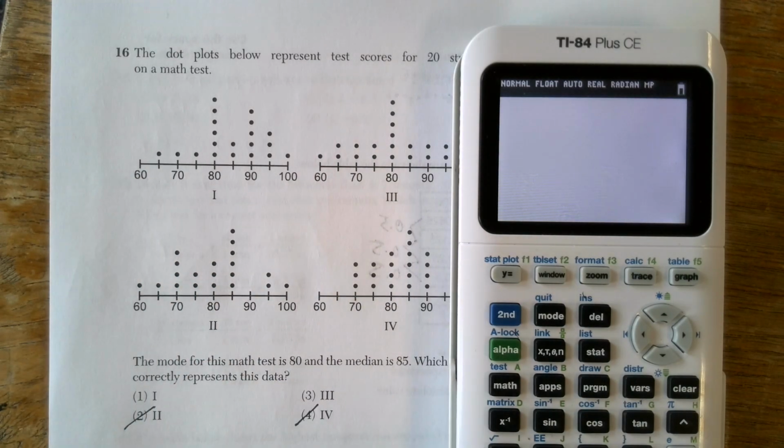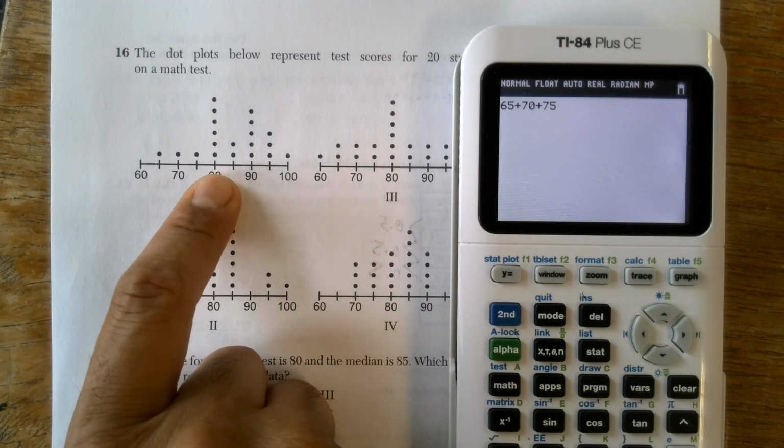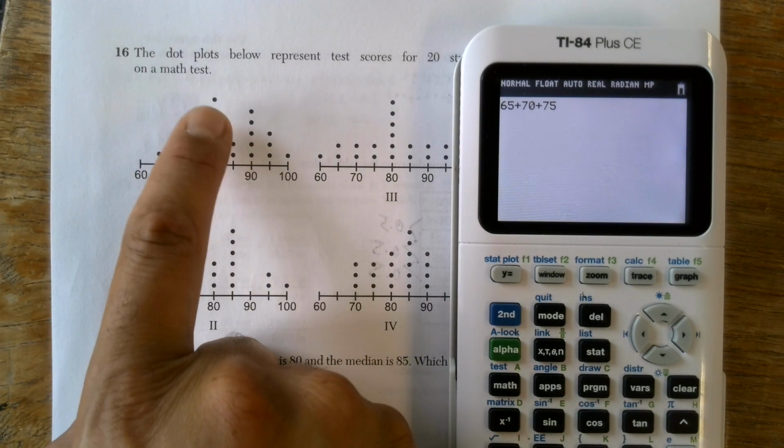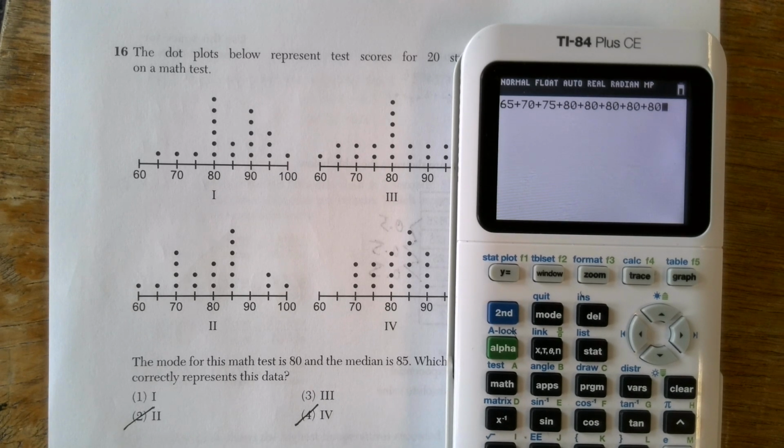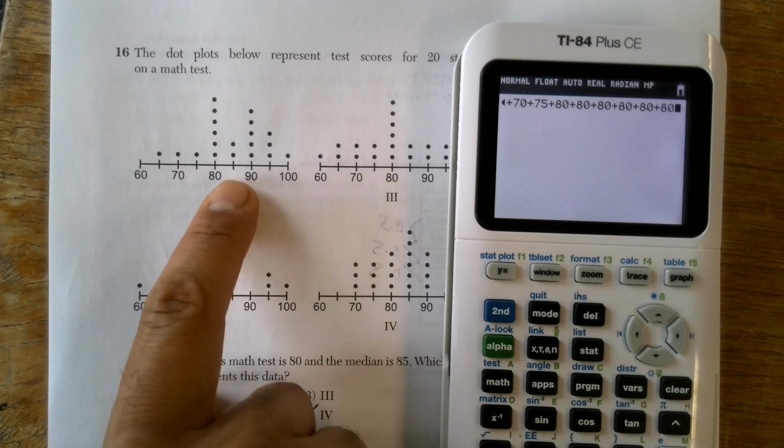So we have 65 plus 70 once, plus 75, which is that dot, and then we have 80 six times. I know this is tedious, but this is the best way to do it.